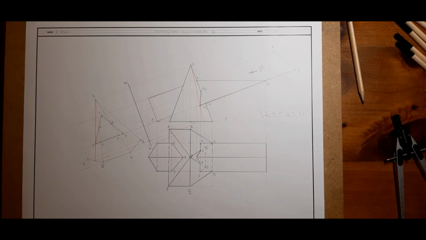So I'm going to stop talking now, and I'm going to go ahead and color it. And I advise you to do the same, because I do find it very useful for the visualization purposes of seeing how these objects intersect with one another.